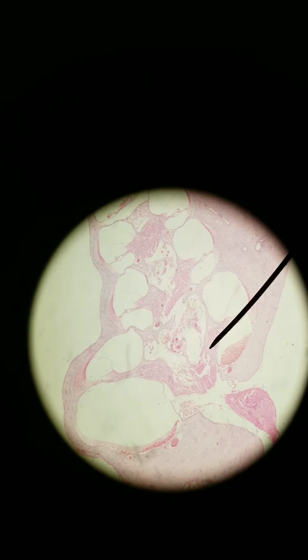Hey everybody, we are taking a look at the histology of the cochlea, C-O-C-H-L-E-A. The cochlea is the inner ear organ for hearing. There's another inner ear organ for vestibular sense. We'll get to that later, but this is for hearing. So we're at 40x right now.